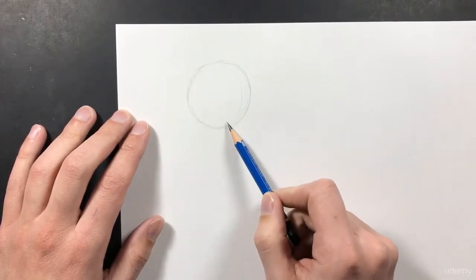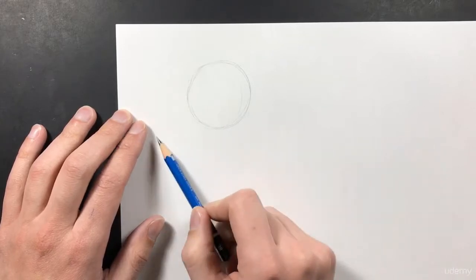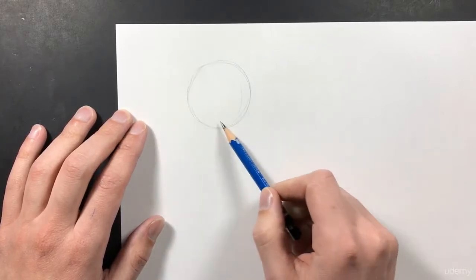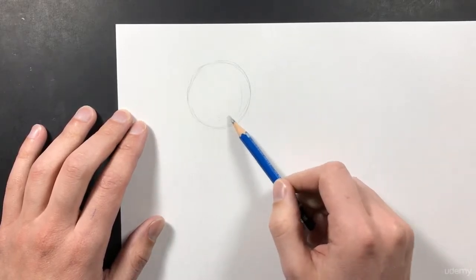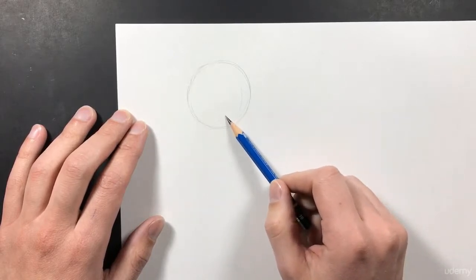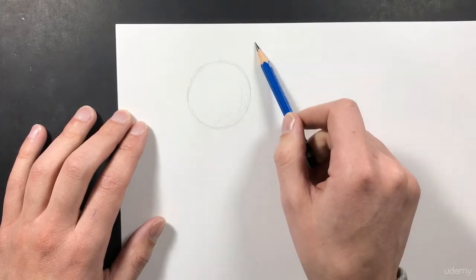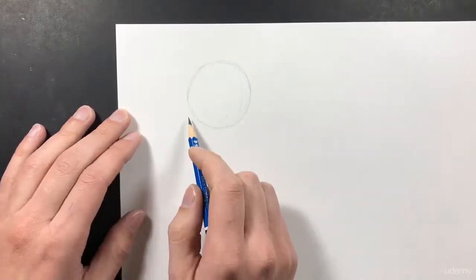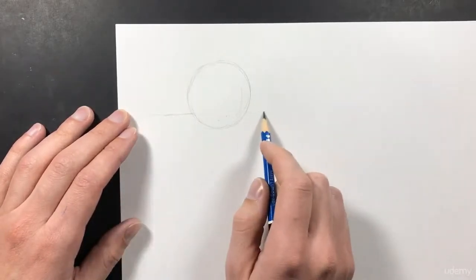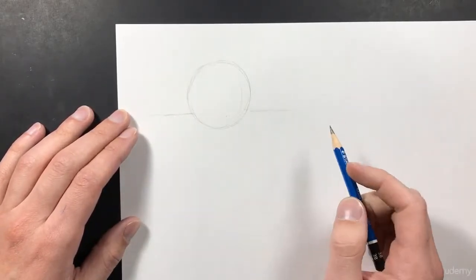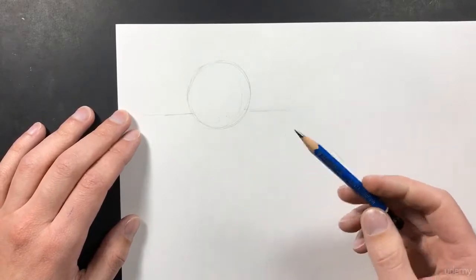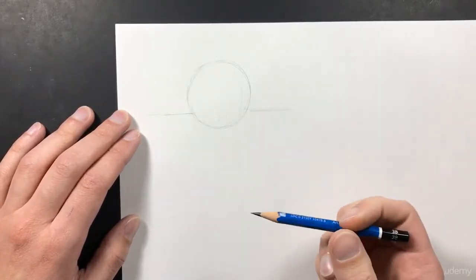So the first thing we're going to take into account is that it's sitting on a white surface. That means it's going to be getting a light reflection onto the bottom of our bowl. Then our horizon line is going to be dark, and as it moves up, it's going to turn into a lighter gradient. So let's go ahead and get started so I can show you what I mean. So first off, I'm going to add in my horizon line like so. And next, I'm going to go ahead and start adding in my reflections.